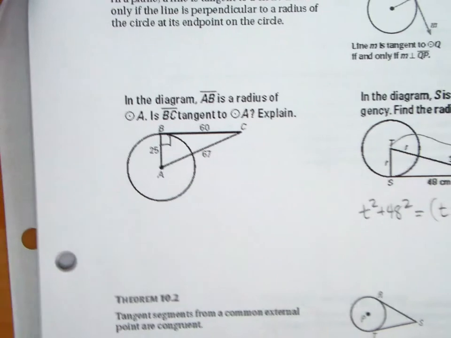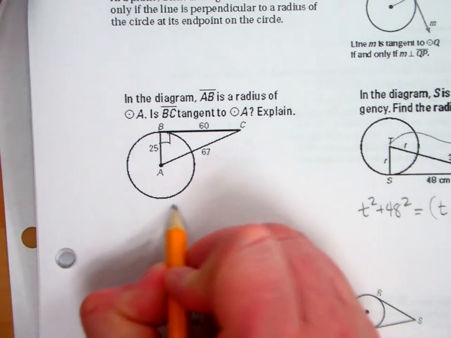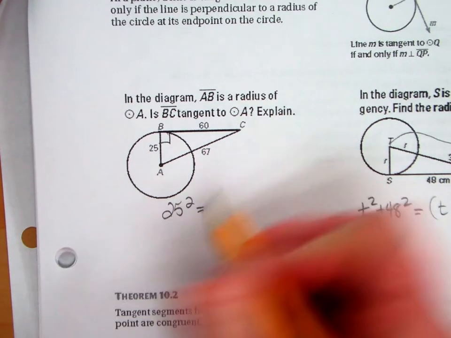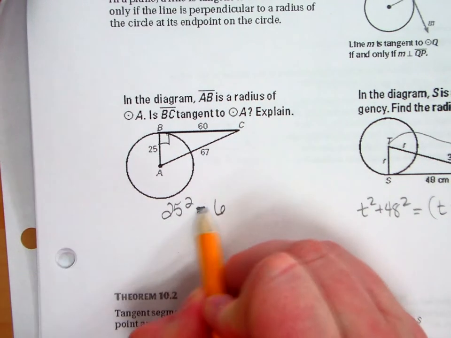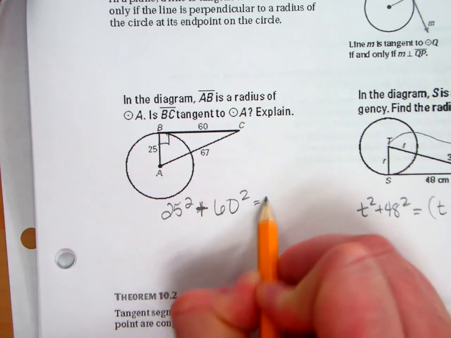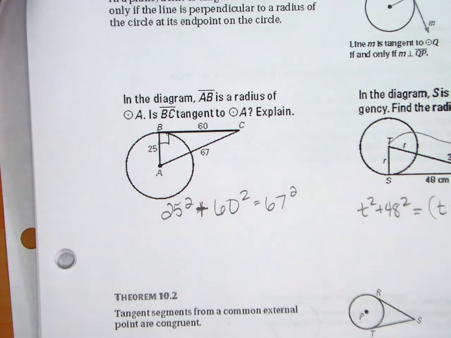Now, we will also be looking at doing this one, setting it up. 25 squared equals 25 squared plus 60 squared equals 67 squared. If that holds true, then it is a point of tangency at point B because it forms a right angle, which is perpendicular, which means the Pythagorean theorem holds true because it's a right triangle.